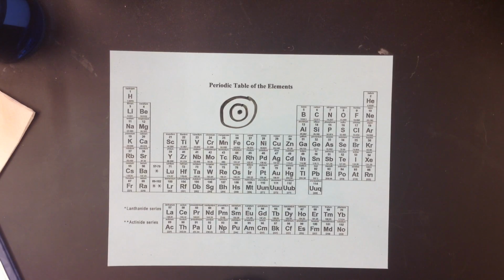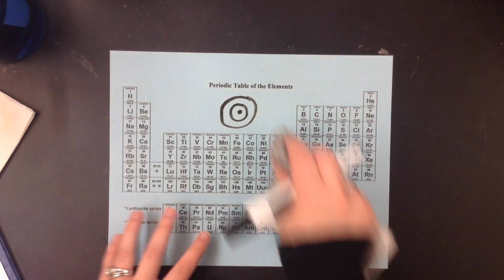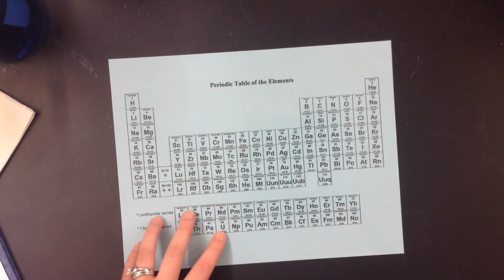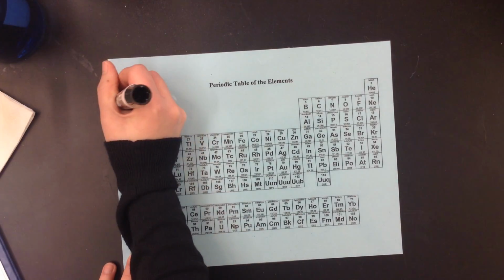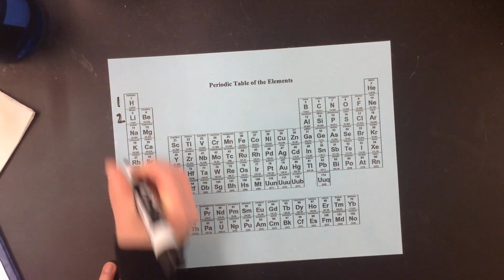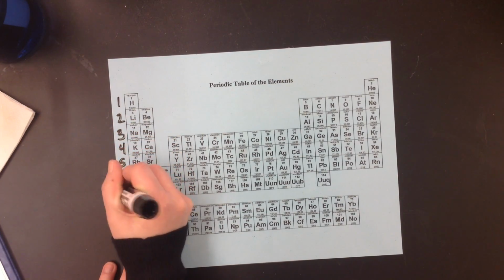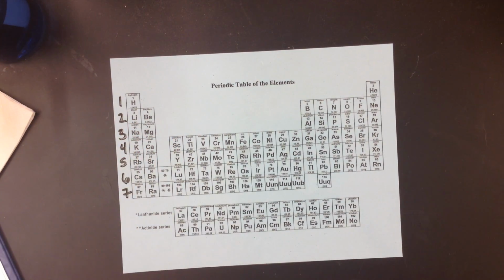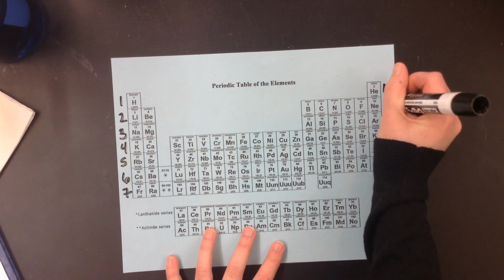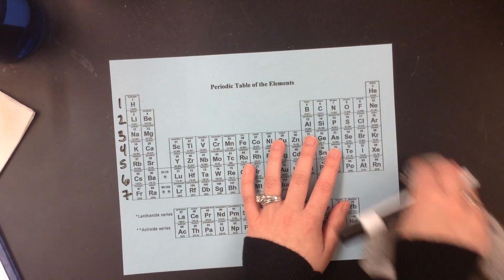So energy levels are with numbers. And on our periodic table, our energy levels correspond to our rows. So we have energy level 1, 2, 3, 4, 5, 6, and 7. And this applies to this side as well. So I'm going to go ahead and number those.